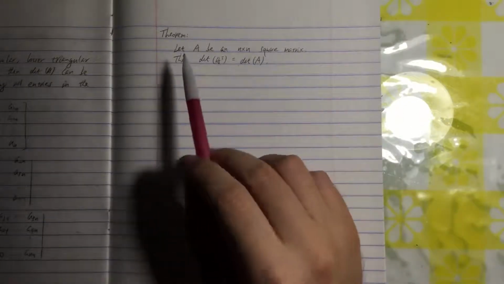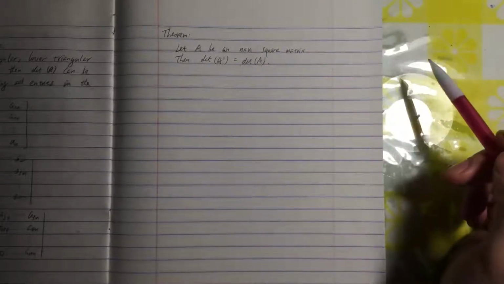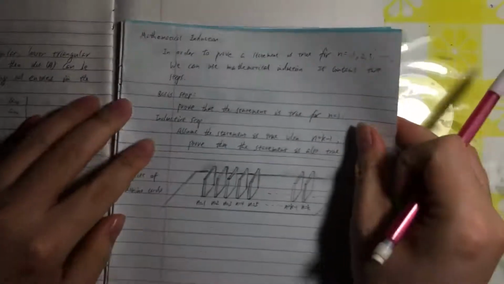Next theorem. Let A be an n by n square matrix. Then the determinant of A transpose equals the determinant of A. How can we prove this theorem? In order to prove this theorem, we need to use mathematical induction. Next, let me introduce mathematical induction.